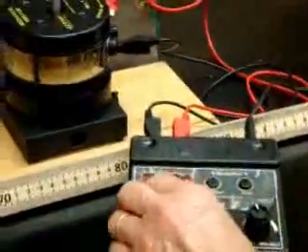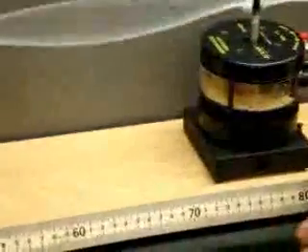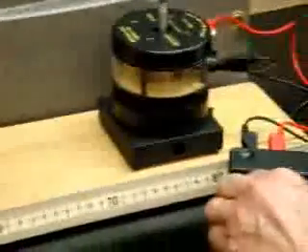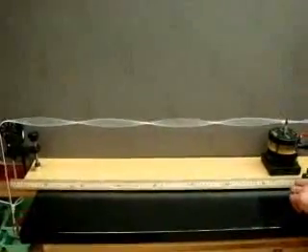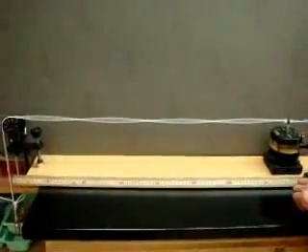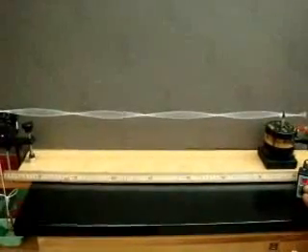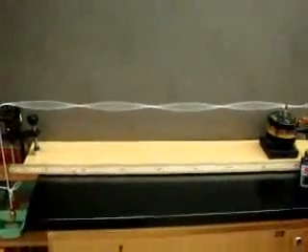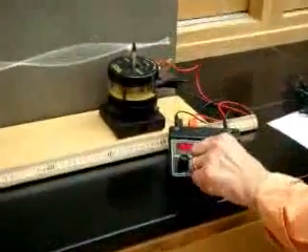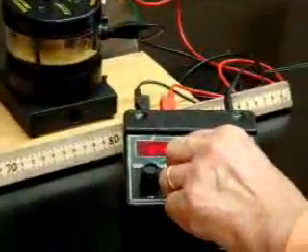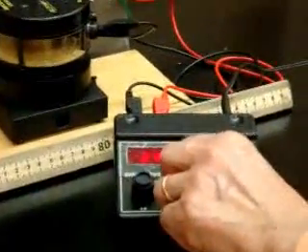Now I can do that also for four loops. Slowly I'm adjusting the frequency to get the four loops. Here 28.7, 28. I'll add a little, 28.8, 28.9, I think the best. Yeah, could be between 28.9 or 29.